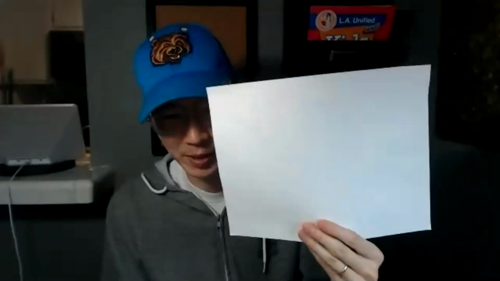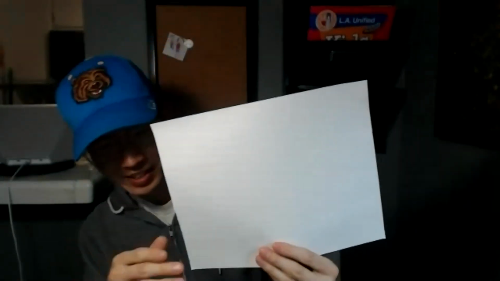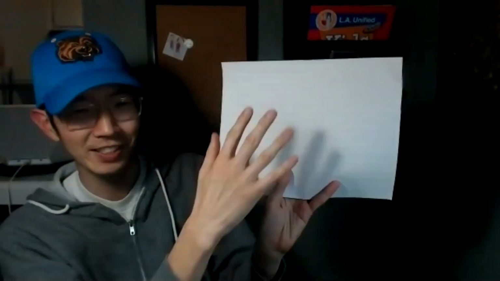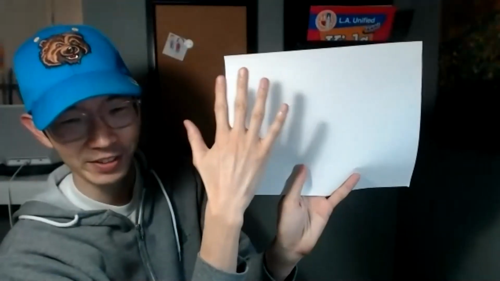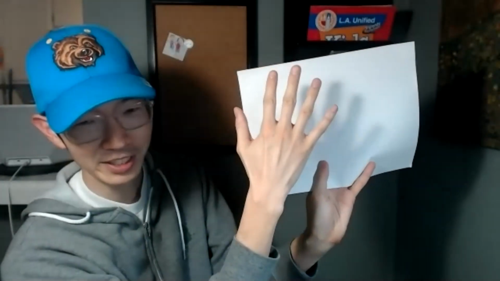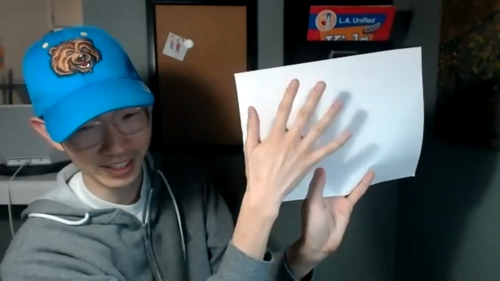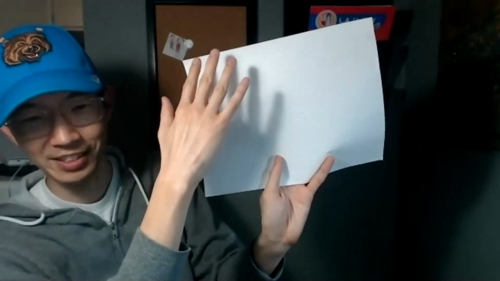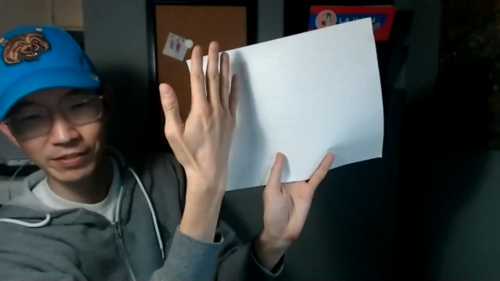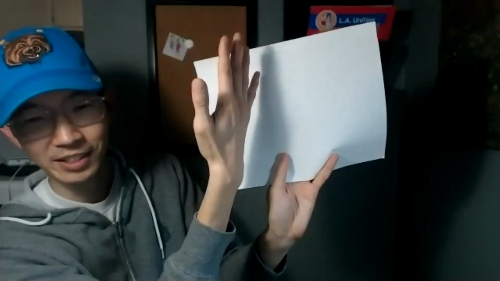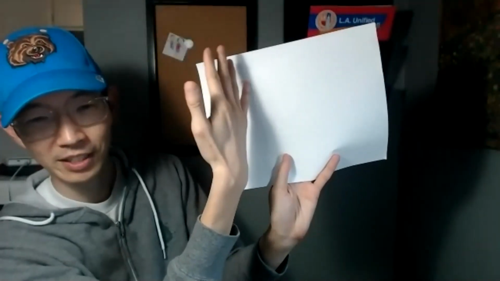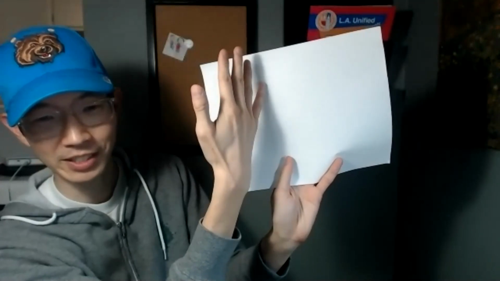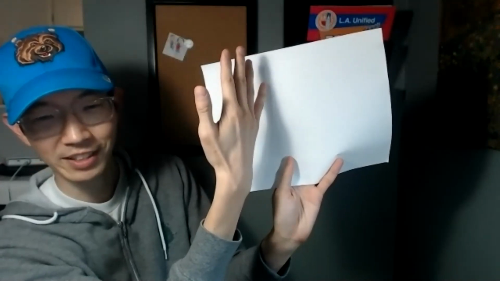Okay, so let me see if I can do this. Here's a piece of paper, and here is my hand. If I do this, you can see the shadow, and the shadow looks like a hand. I know my hand is blocking. But if I turn my hand like this, the shadow that's being cast doesn't quite resemble a hand. It could be anything at this point.